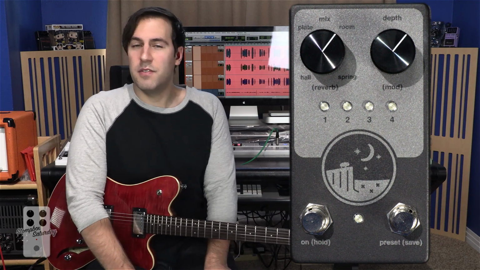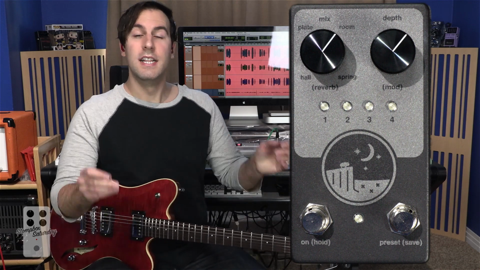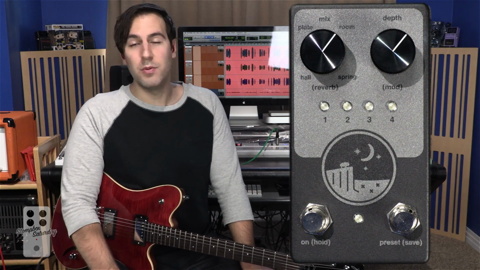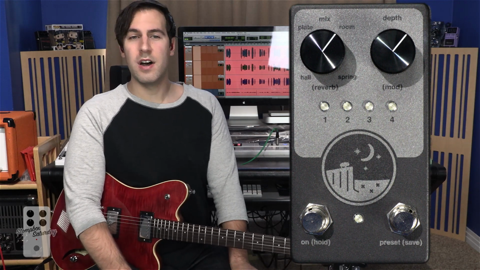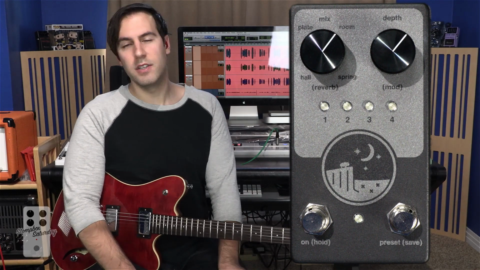So there's a little taste of the different reverb algorithms that are available to you on Ghost Ridge, but of course, this thing can save presets. I think it's a good idea that I show you guys how easy it is to do this, and believe me, once you realize how easy it is, you'll wonder why other pedals are so complicated to load presets onto. So let's check it out.